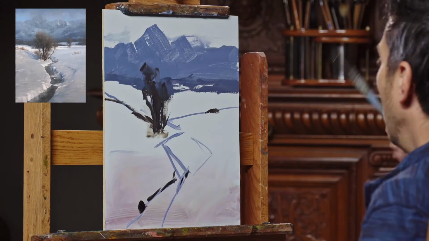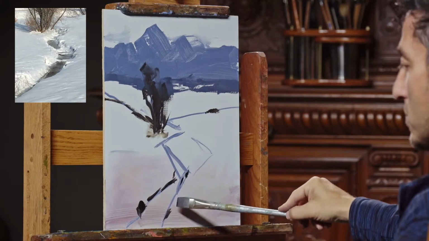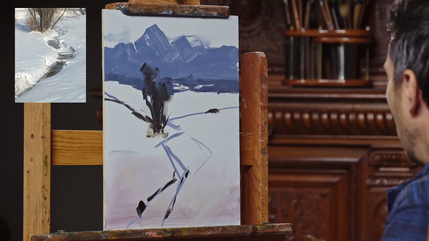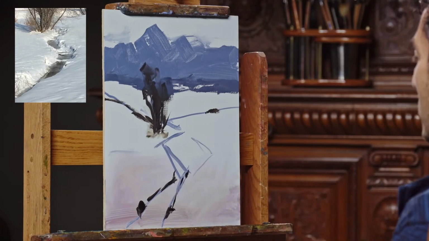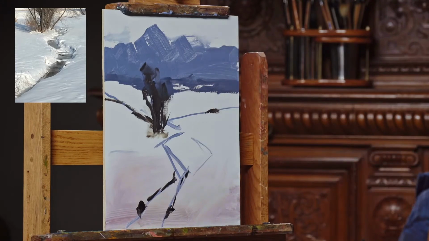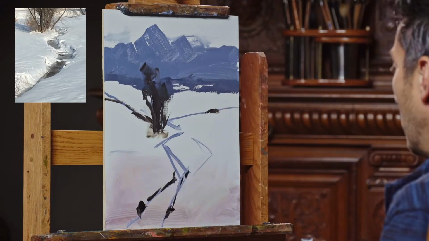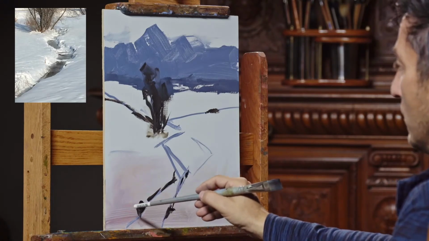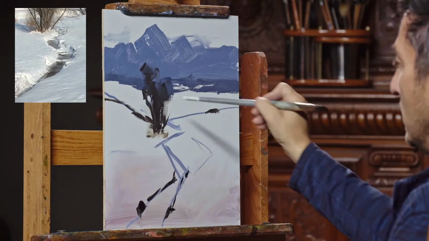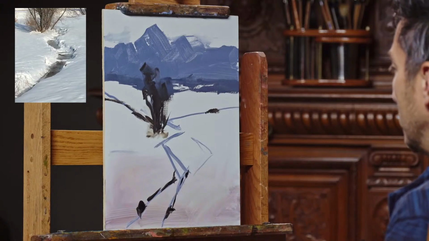So now we've got 1, 2, 3, and then the darkest parts of this painting will be these little slivers of dark in this stream. But I've indicated a bit larger just to give us an example of that relationship. And I'll do that a lot too. I'll establish some of these shadows larger than they will end up being, just to give me this relationship comparison throughout the landscape.